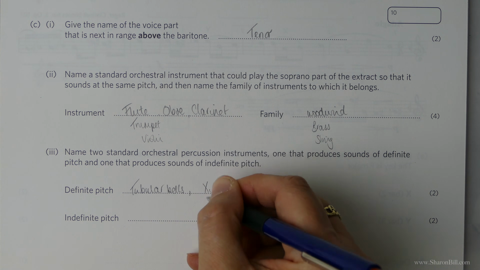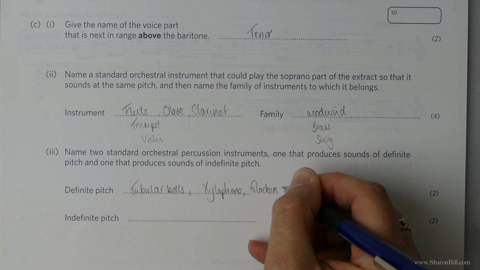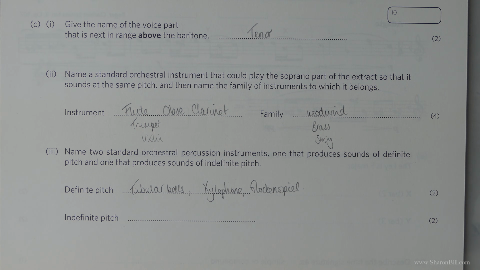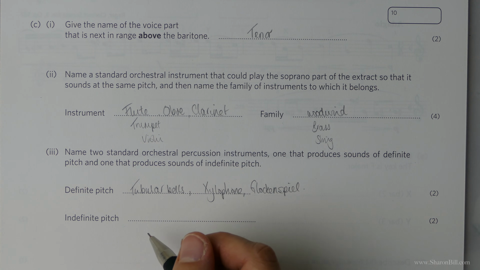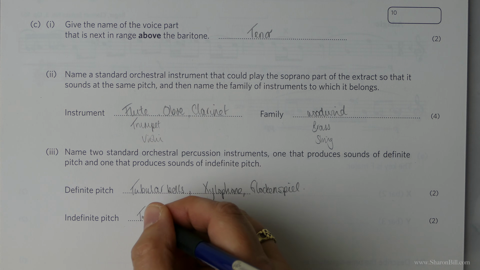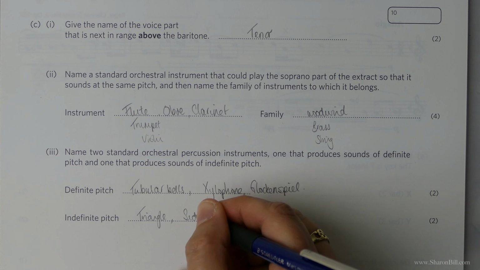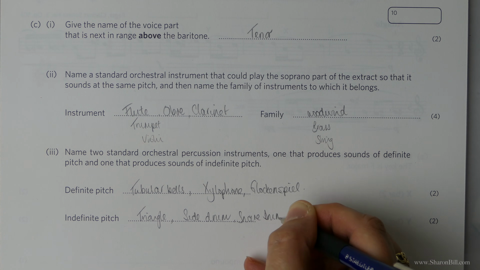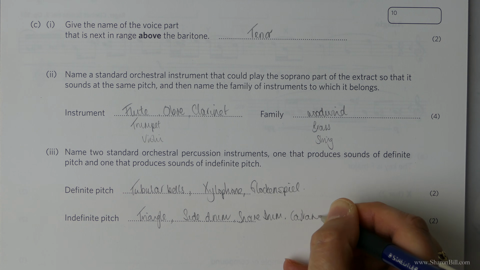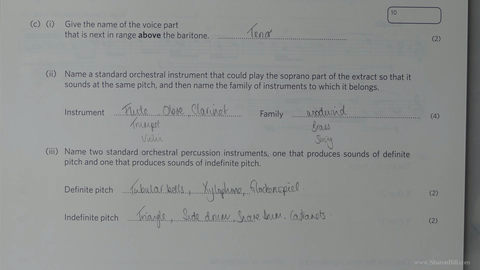The xylophone with the beaters, or the glockenspiel, same technique. There are loads more, but that will do. Now indefinite pitch, some that don't play a melody, so you would be a triangle, just for percussive effect. The side drum, the snare drum. We could have castanets. The list goes on. So I think you get the gist. Anything there, or no doubt there are other options. However, that will do. So that's that question completed.